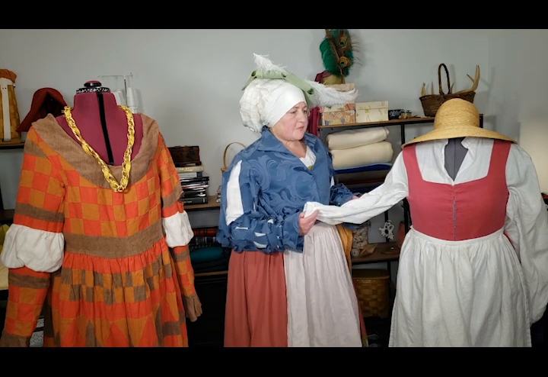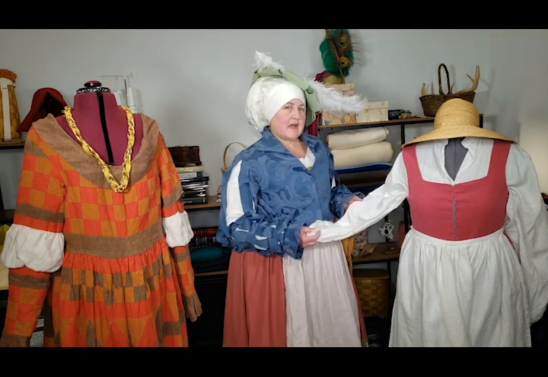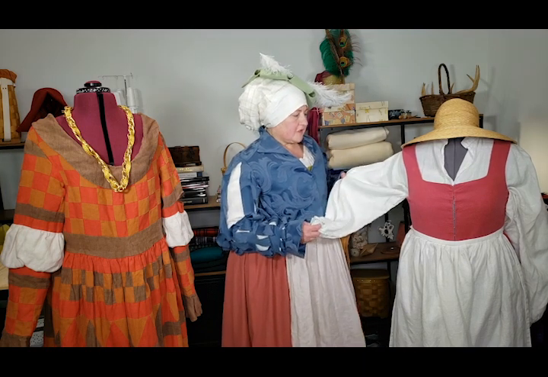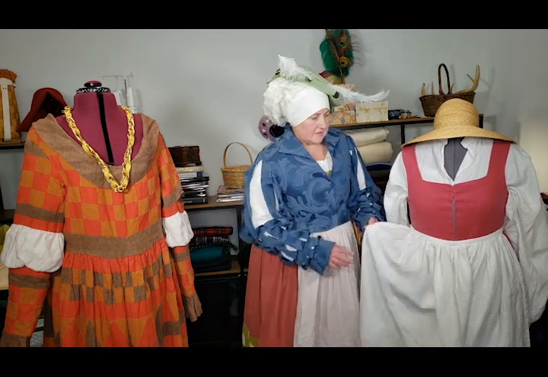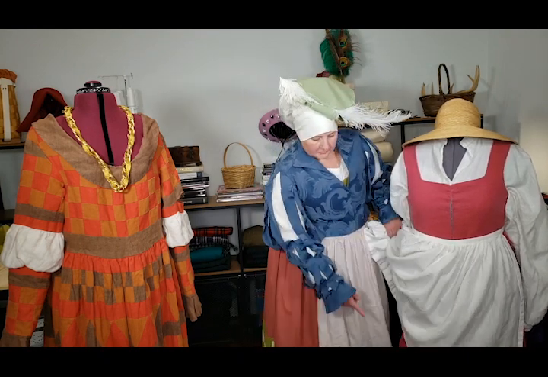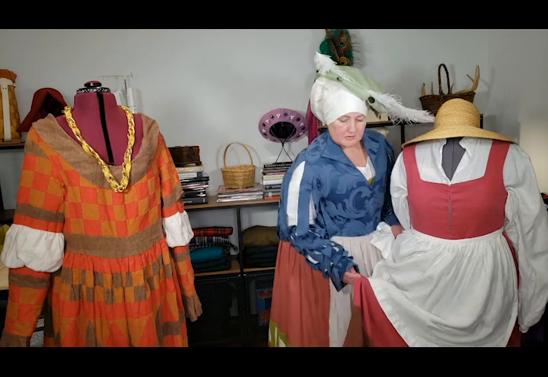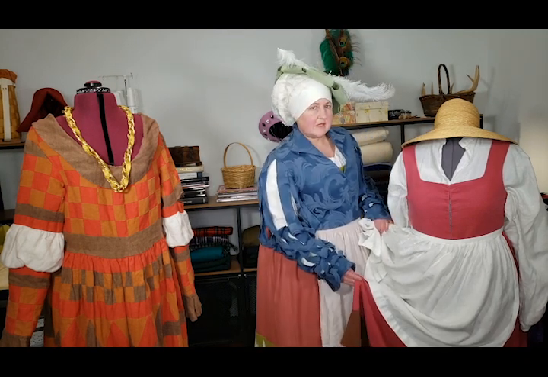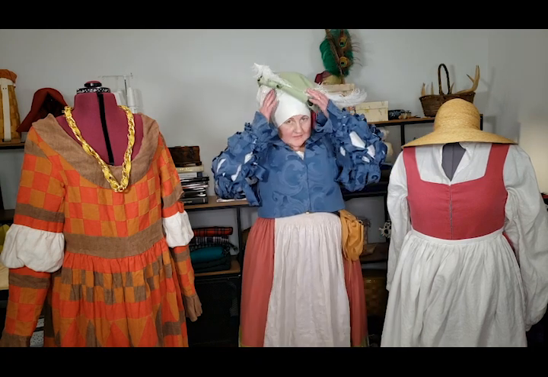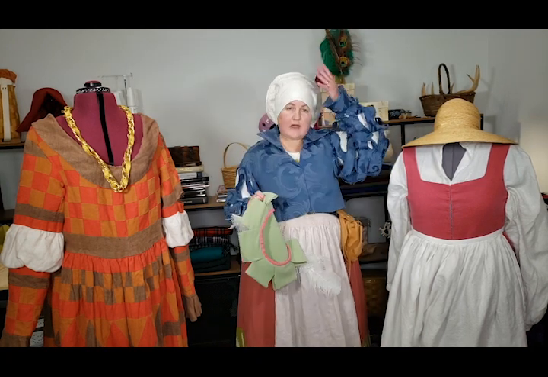This is a pretty common outfit for a peasant. It's a plain white shirt. It's a plain bodice. You have a little bit of banding on the skirt at the bottom, but it's not going to be anything fancy. And you can wear a hat like I've got on right now.